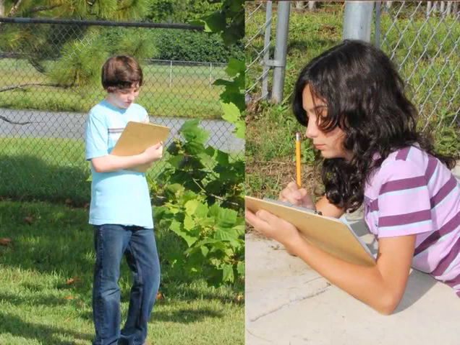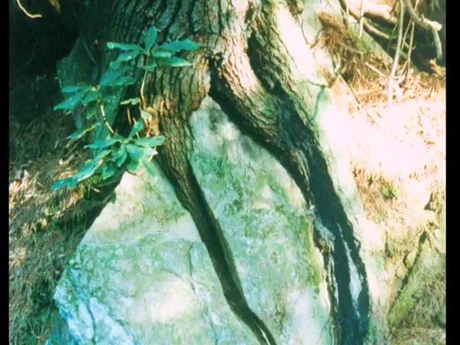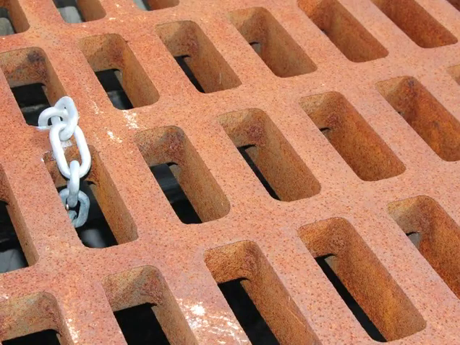Step 3. Have students record their observations on the Activity 1 worksheet. Have them describe what they see and how it might have changed or been formed over time. Step 4. Groups should find at least 4 examples of weathering or erosion.